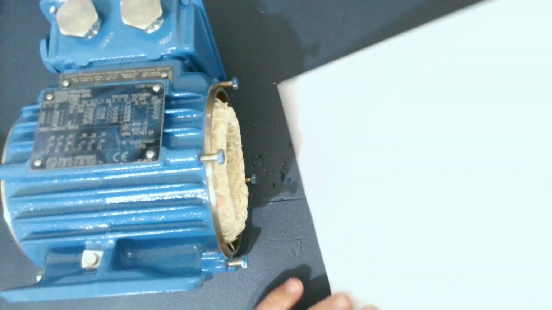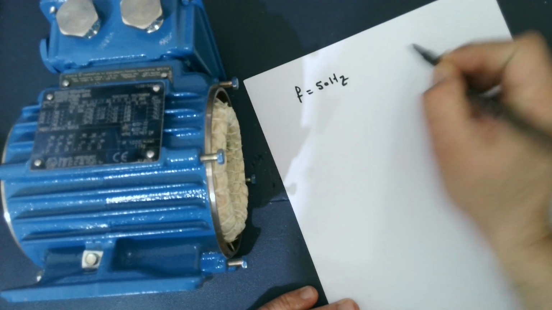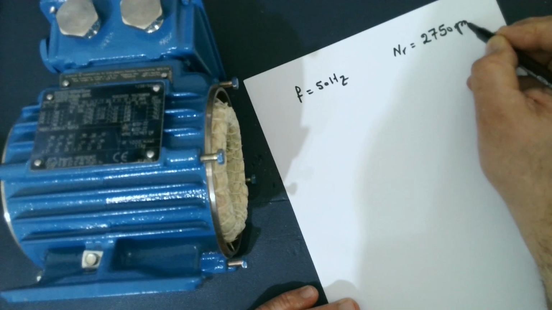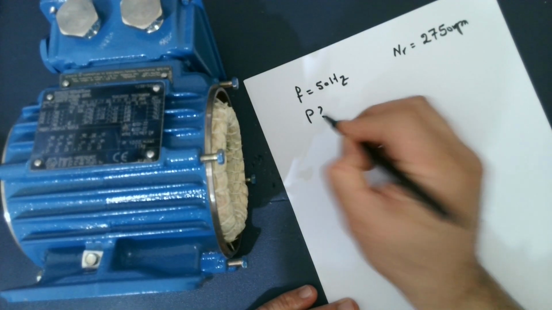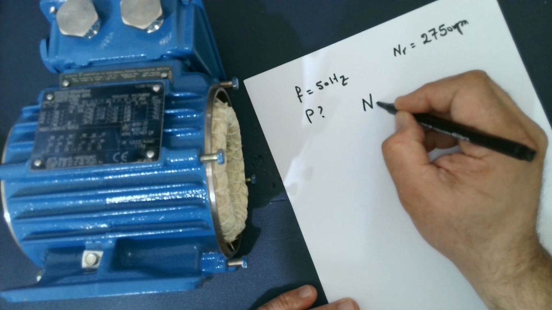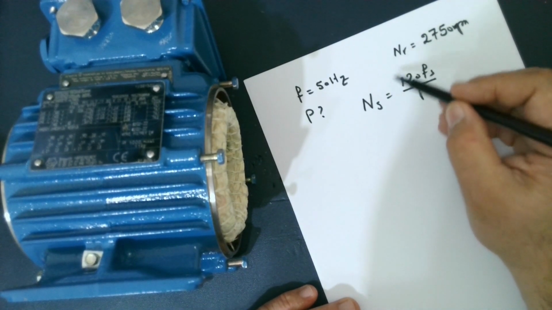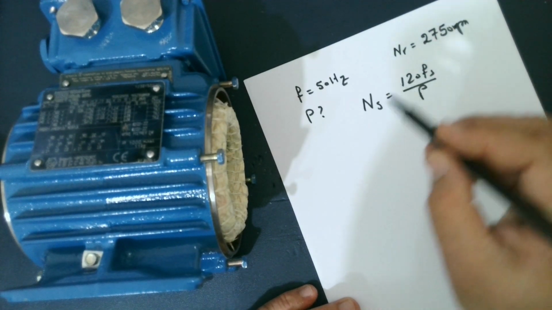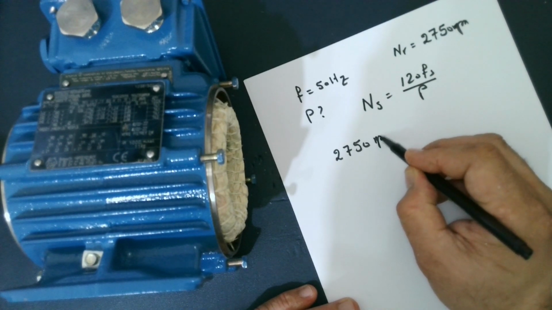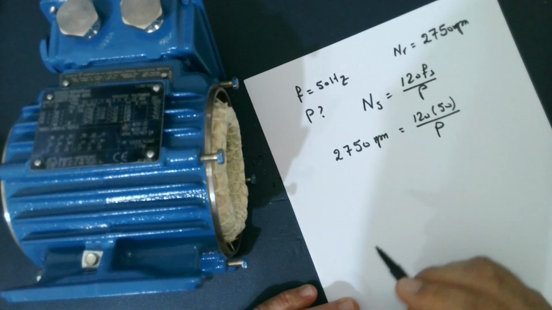So if we have the frequency 50 hertz, and the rotor speed, the rated value, 2750 RPM. So the number of poles can be calculated from the equation we had before in chapter number 1, Ns equals 120 Fs over P. So I'm going to assume that the rotor speed is similar to the synchronous speed, or the same value. So I'm going to substitute in this equation 2750 RPM equals 120 multiplied by 50 hertz over the number of poles P.